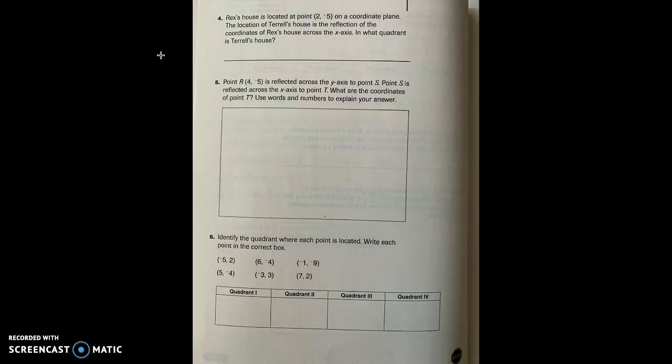Okay, on question number 4, it says Rex's house is located at point 2, -5 on a coordinate plane. The location of Terrell's house is the reflection of the coordinates of Rex's house across the x-axis. So again, if you want to cross the x, you're going to change the y. Write the coordinates for Terrell's house, and then tell me what quadrant it is in. Quadrant 1, 2, 3, or 4.